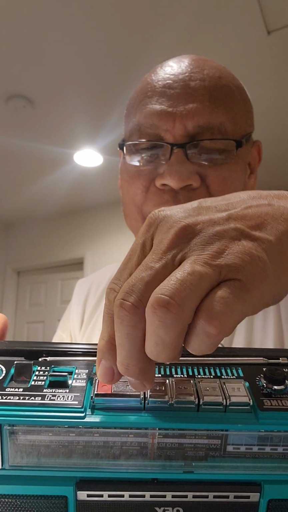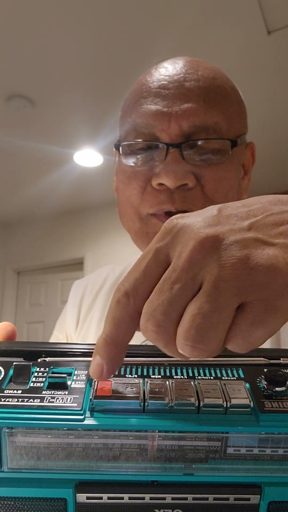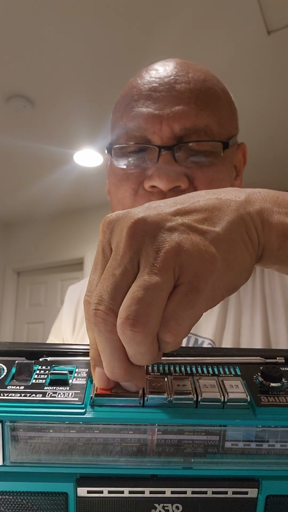Okay, I will try to deactivate this one. I will push it one time. I will press the play and the record button at the same time to record something. Okay, but since the tab on the cassette tape was actually removed, the record button, the one in red, is not activated. Okay, I will try to bring out the cassette tape.